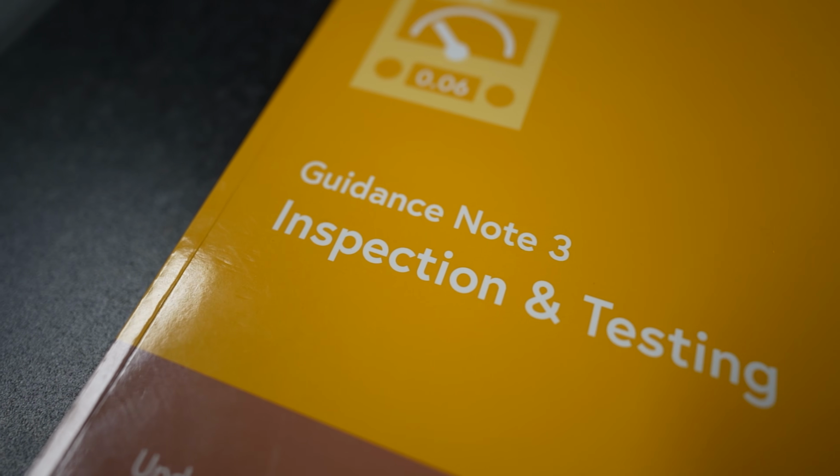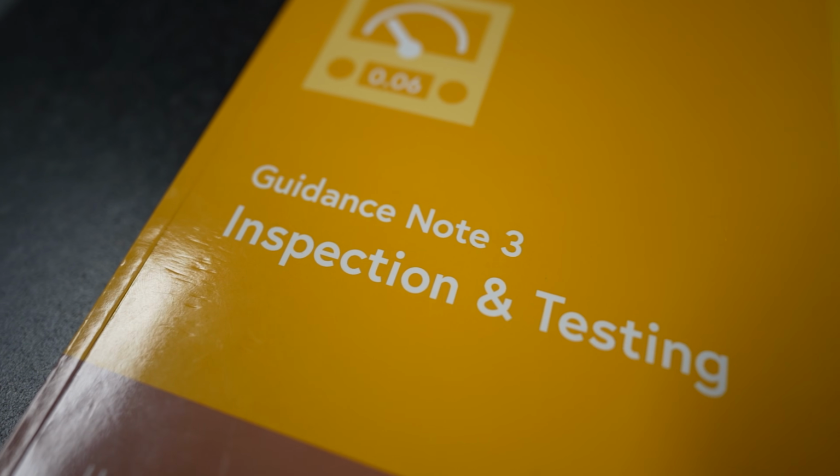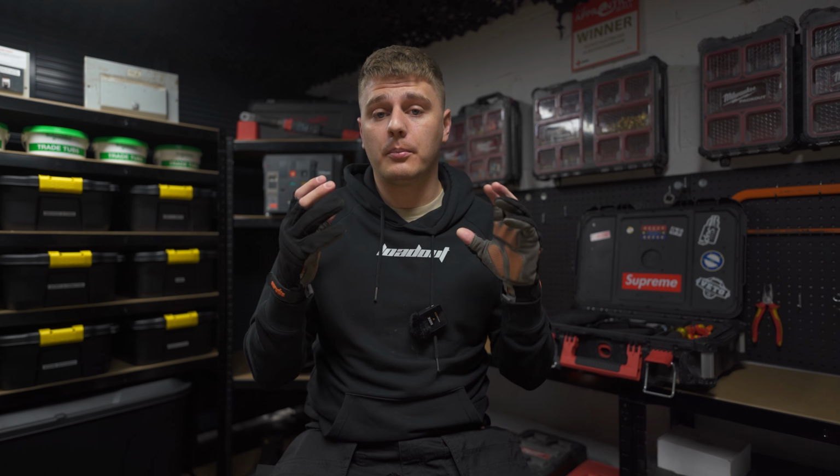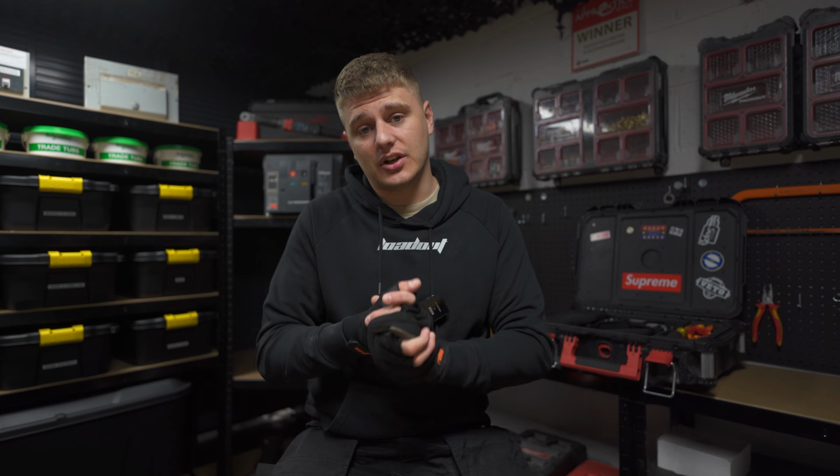That's the theory, or what I'm calling the theory, out the way. And now let's move on to a few important points before we get into the test procedure. Now, this is another dead test. So on a new installation, you're actually going to carry this testing procedure out before energization, or you should be. So you'll be sweet there.